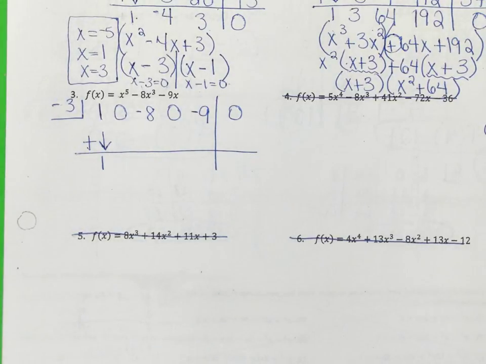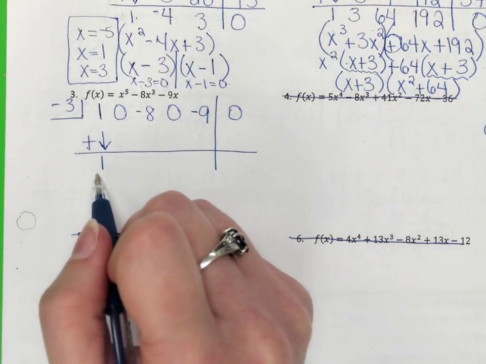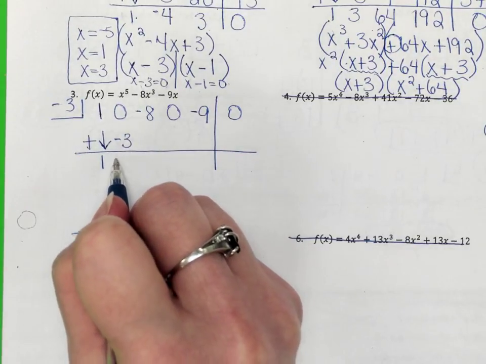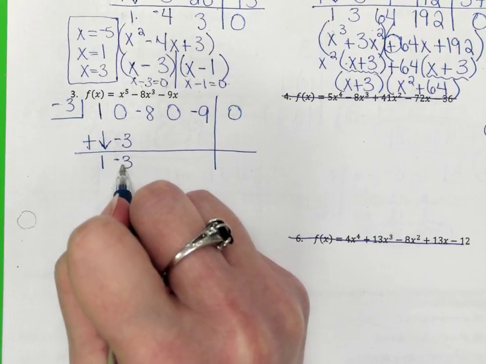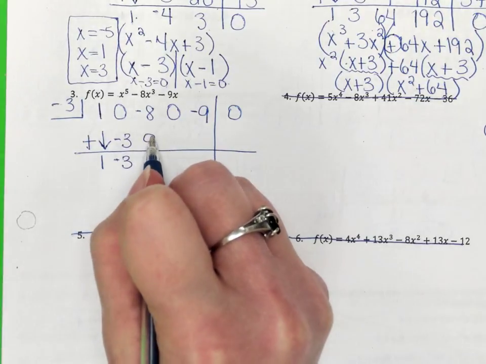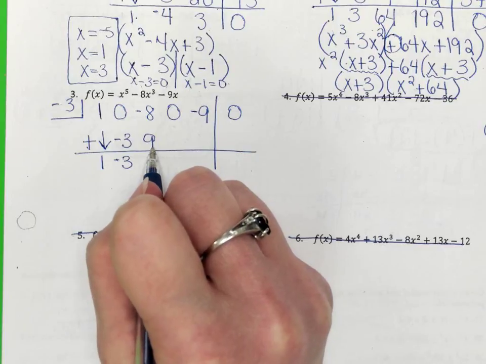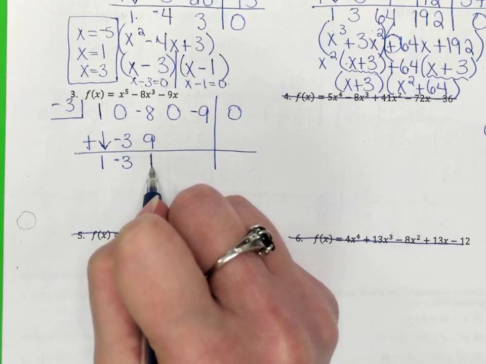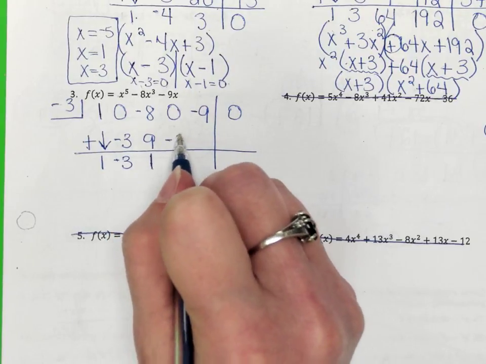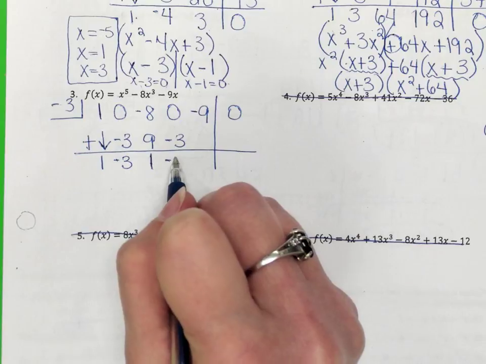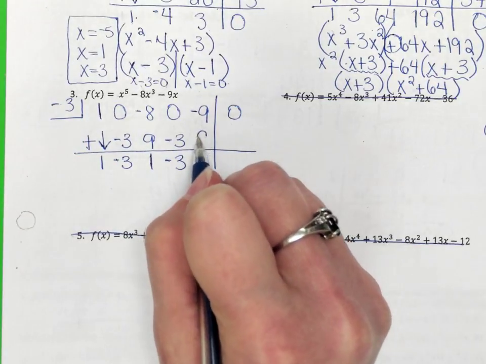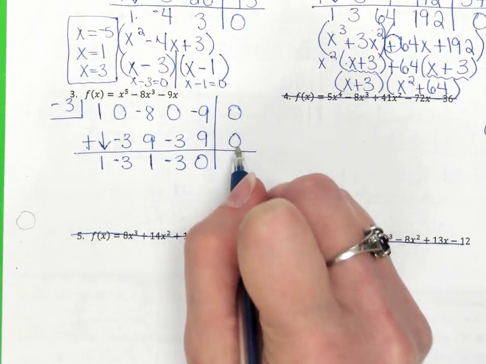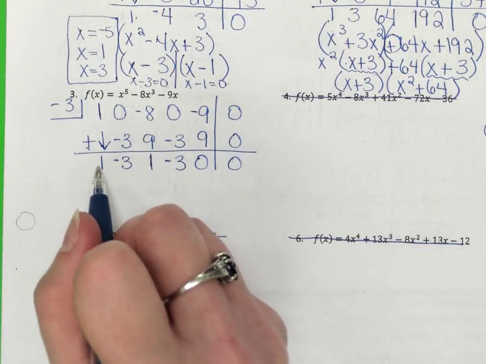All right, here we go. Bring down your 1. What's 1 times negative 3? Negative 3. What's 0 plus negative 3? Negative 3. What's negative 3 times negative 3? Positive 9. What's negative 8 plus 9? 1. What's negative 3 times 1? Add 0 plus negative 3 and you get? Multiply that by negative 3 and you get positive 9. Add them and you get? Multiply and you still get? And add them and you get? There you go.